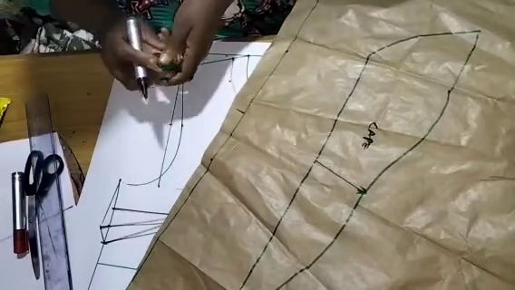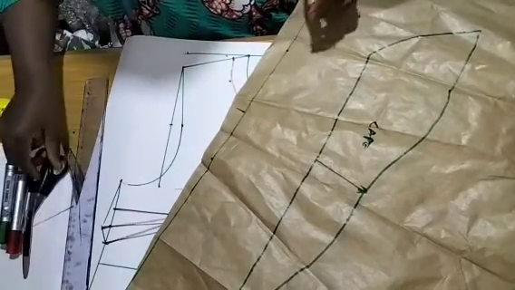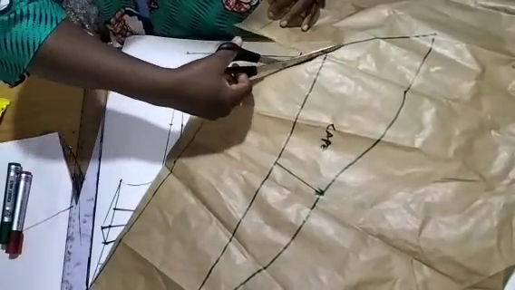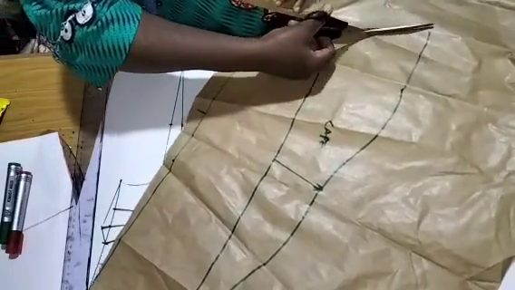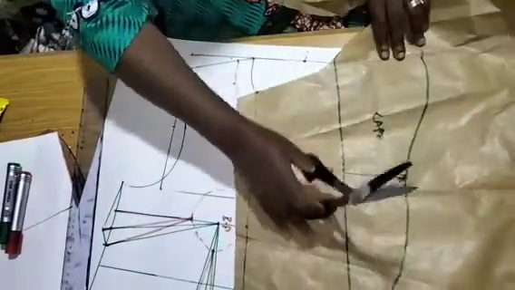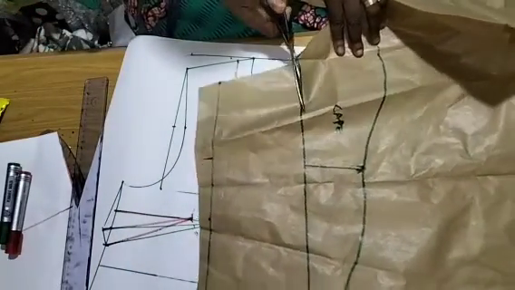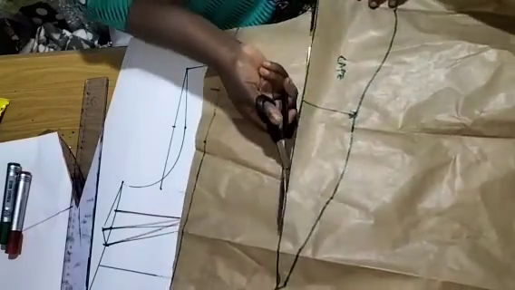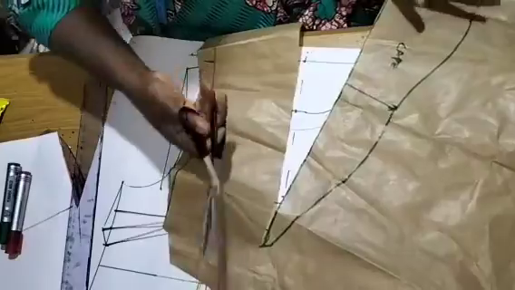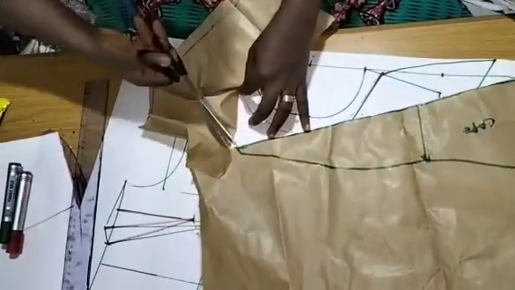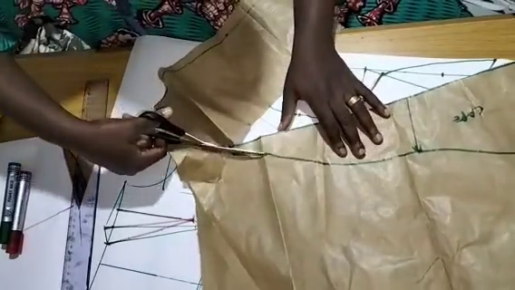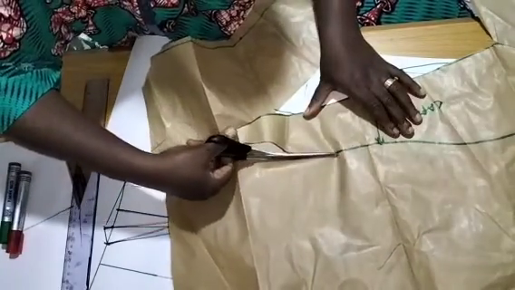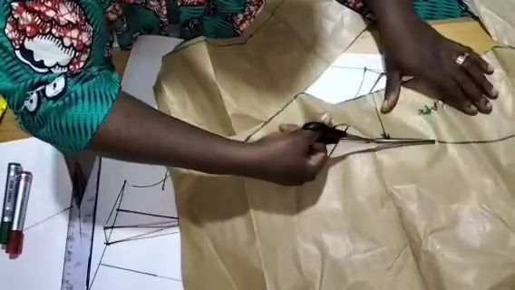I'm going to cut out this cape right away. For the making of this cape, you will need your peplum stay to make it stand the way it is right there. You can also use another medium stay, but don't use a hard stay, because it's going to make it very stiff.